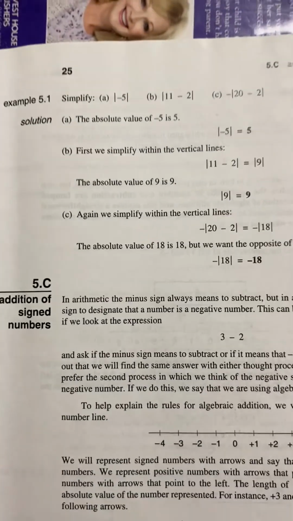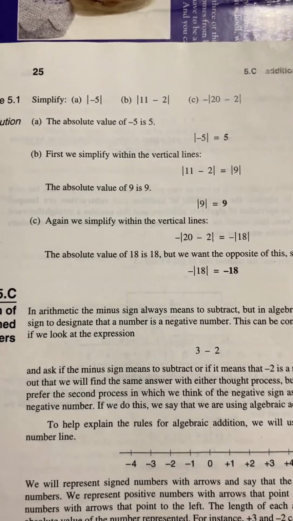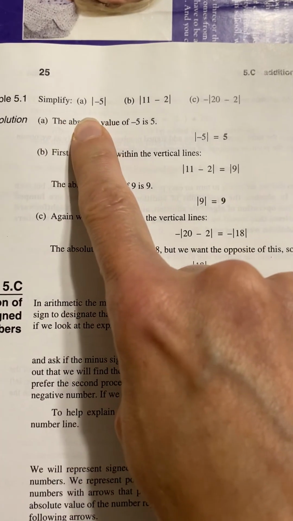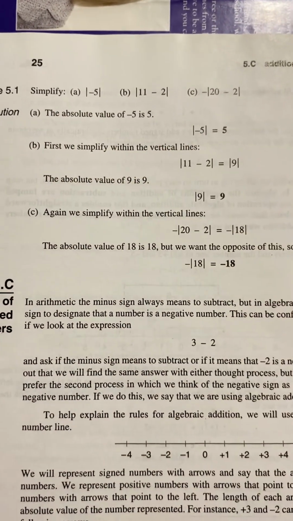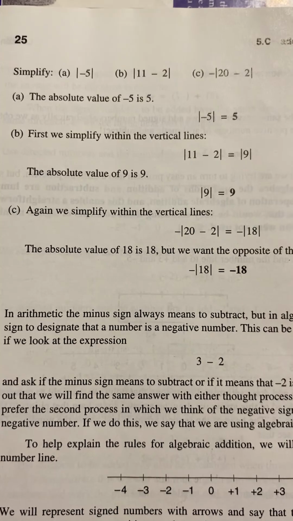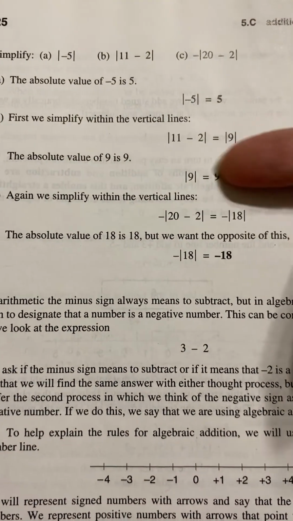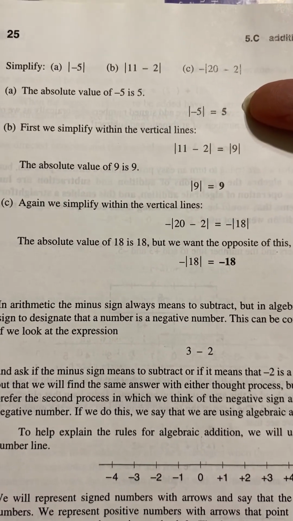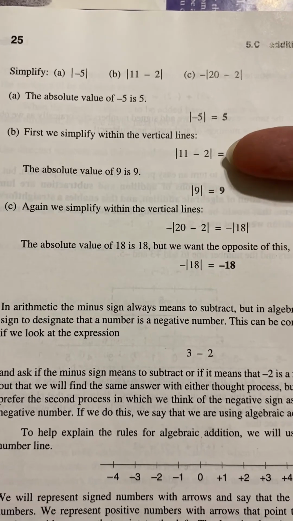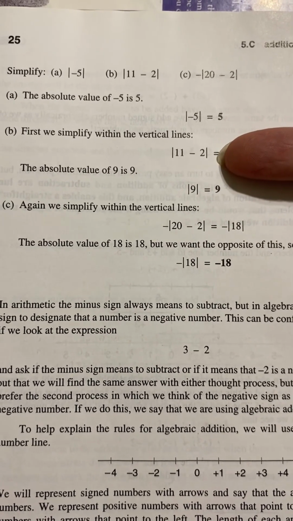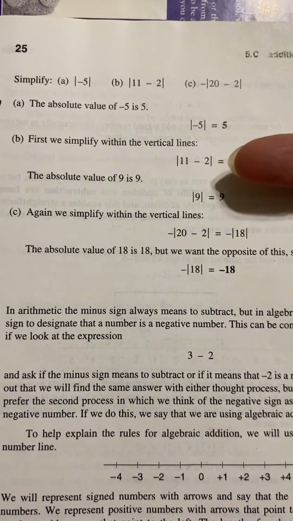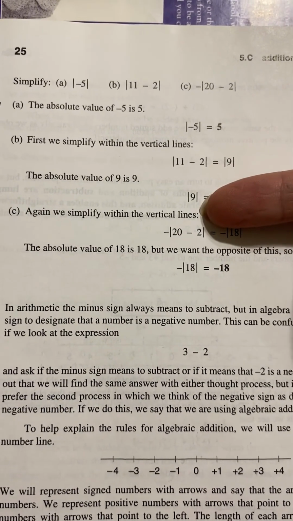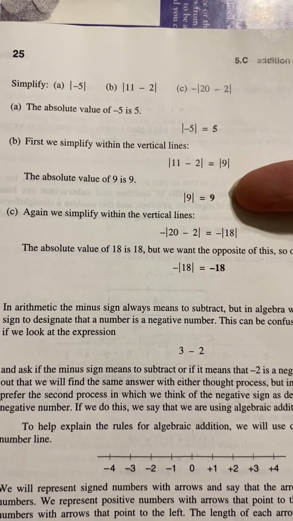Okay, so here's some more examples up here on page 25. Simplify the absolute value of -5. Well, that's easy. What is the absolute value of -5? Well, what's the positive? It's 5 right here. Then we have this one, absolute value of 11 minus 2. Okay, well, 11 minus 2 is 9. And the absolute value of 9 is 9.